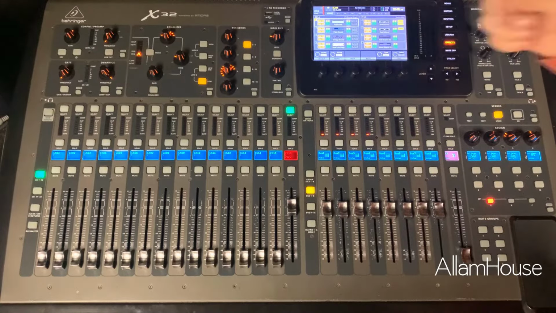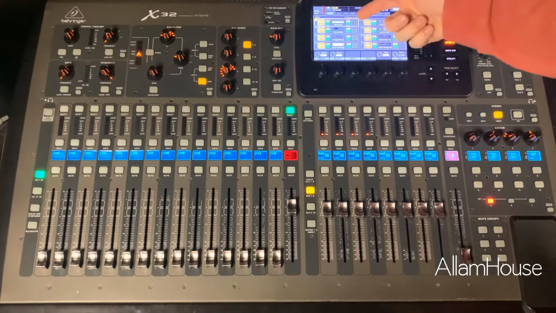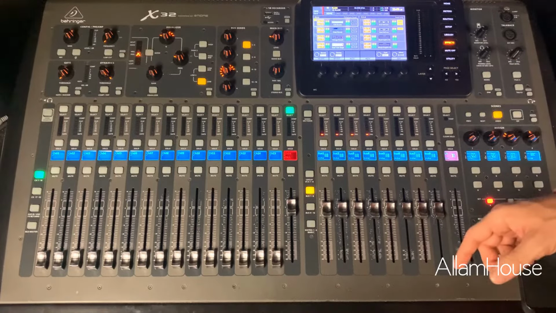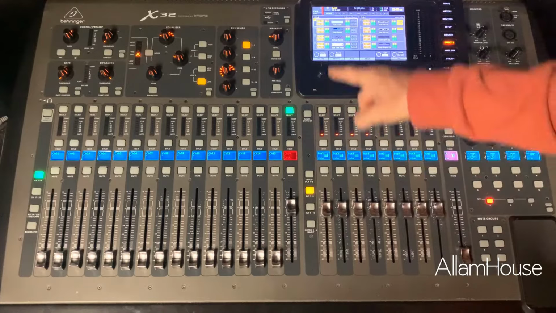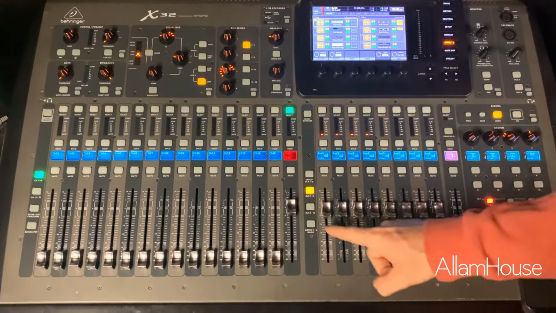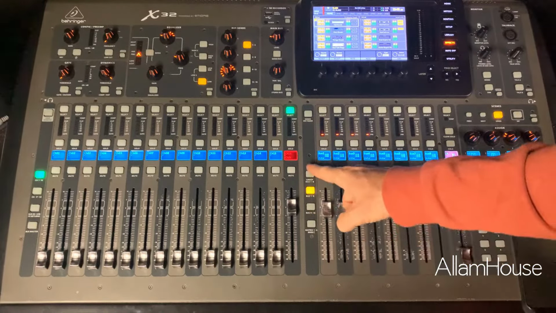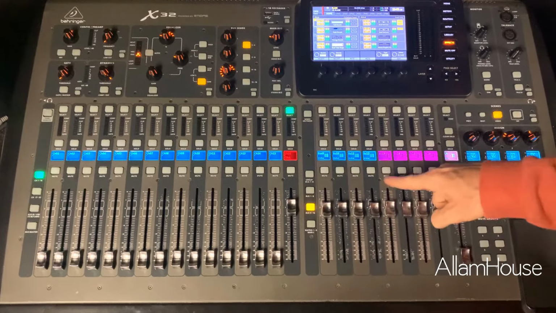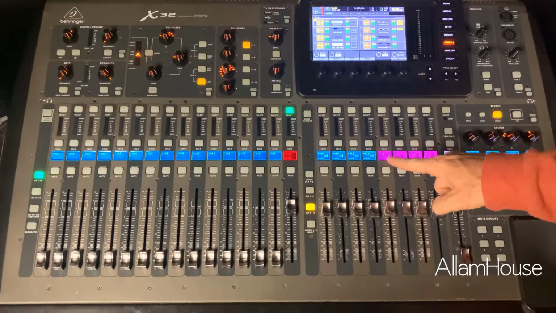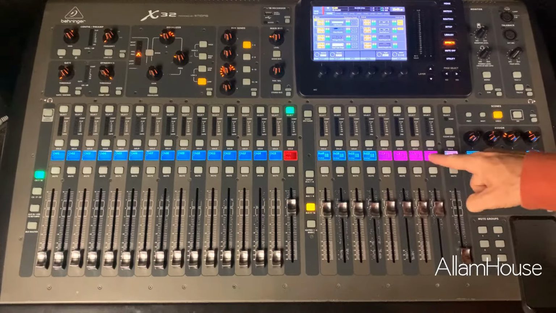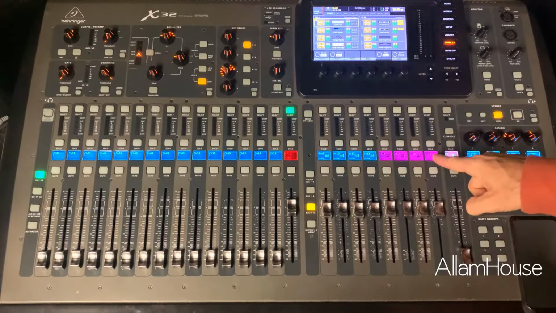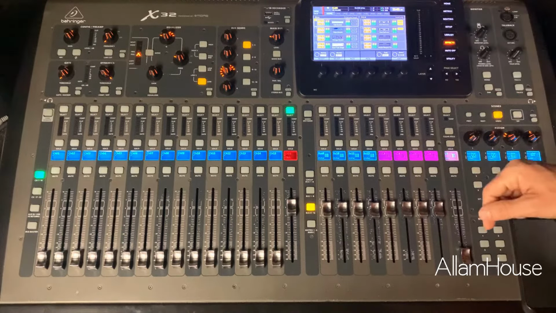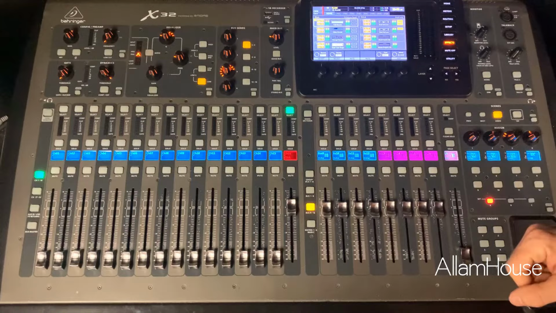So the effects returns, if we look at this first one, it is set up as a reverb by default. You see it says bus 13 there, and that correlates to our buses down here. Remember we had 1 through 8, and now we get to bus 13 and it's purple. They labeled these all because 13, 14, 15, 16 correlate to these effects. So we have a reverb.